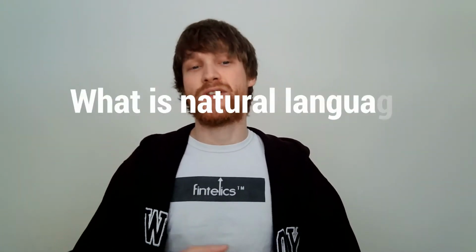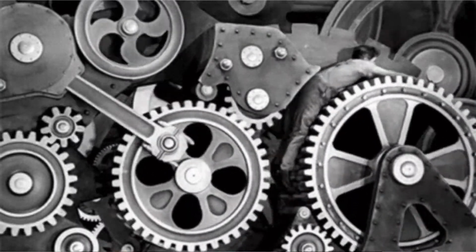So what is natural language processing? Well, natural language processing, also known as NLP, is a branch of artificial intelligence. Natural language processing makes it possible for machines to understand English or any other human languages. Natural language processing works towards building systems that can perform tasks like grammar checking, topic classification, or even translation. Virtual assistants like Siri, Alexa, and Google Assistant are popular examples of natural language processing.